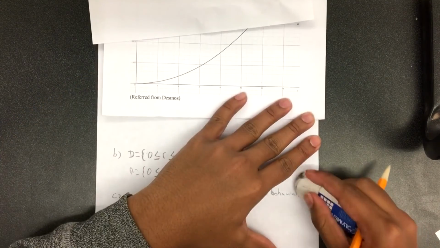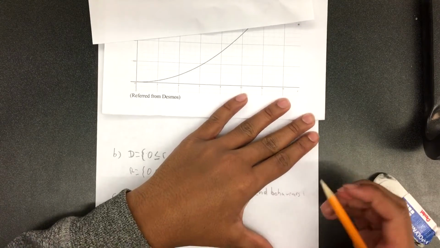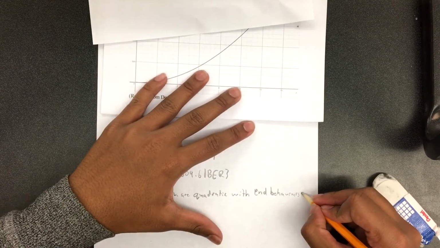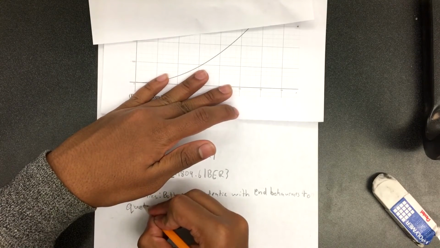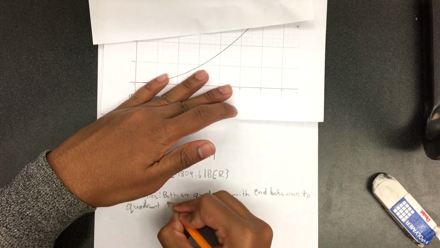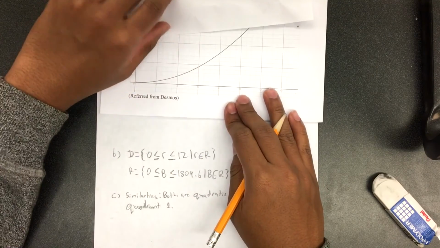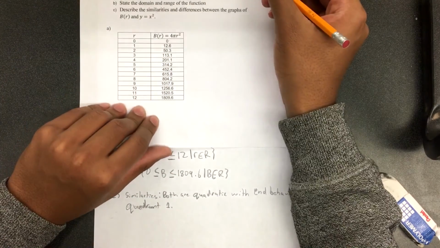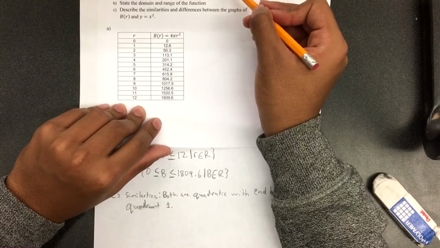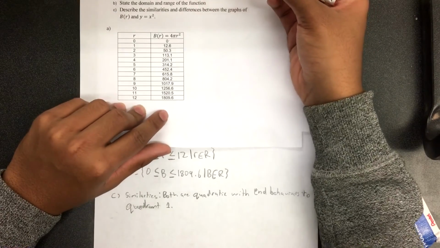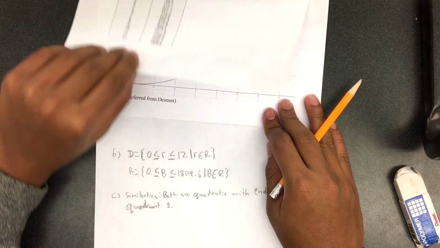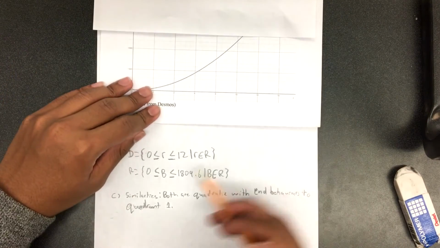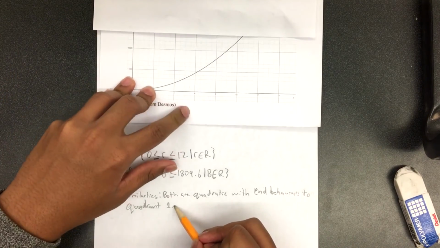It's actually headed to quadrant 1 since this has a domain. So with end behaviors to quadrant 1. Since 4 pi r squared starts from 0, you cannot say it starts at quadrant 2 because it technically starts at quadrant 1 and ends there. It doesn't go anywhere else, so that's what you would write.